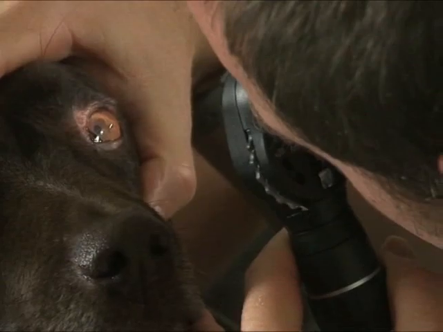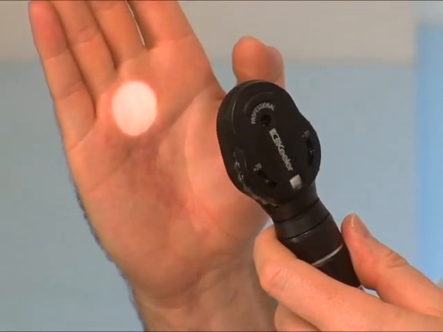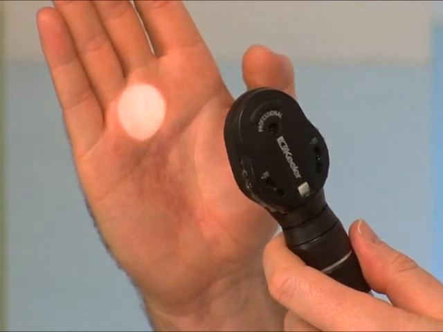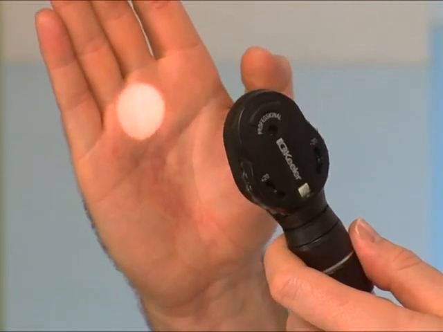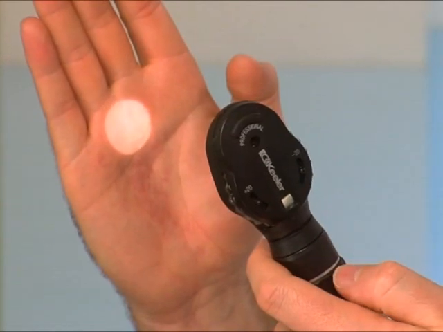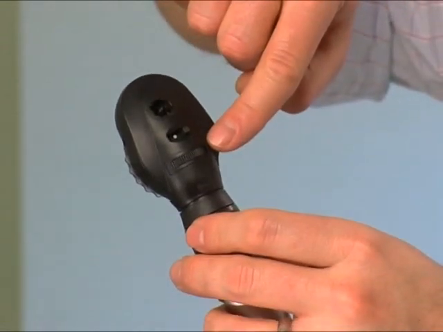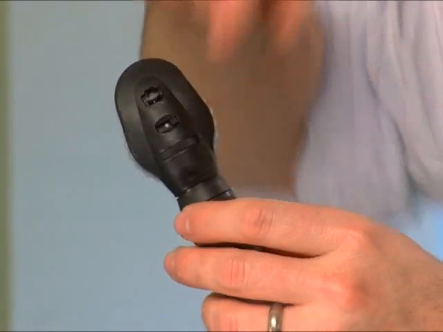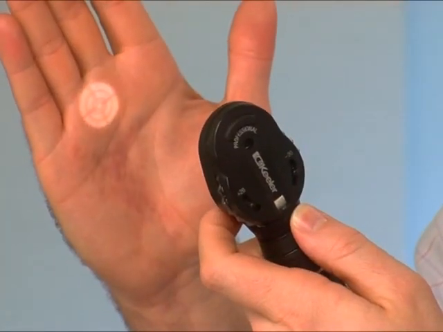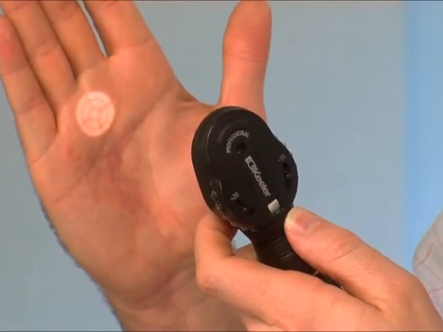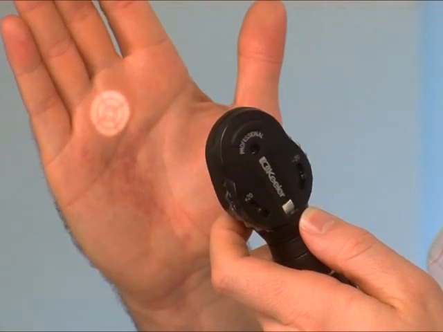The other thing you can change with the ophthalmoscope is the type of beam that is emitted. There's the large white light, and that's by far the most common light source or beam that you'll need. There is the ability to change the type of beam that's emitted by rotating this wheel here. As well as a large circular beam, there will be a variety of smaller beams and various grids. Now, the grids are predominantly for the human world and not particularly relevant to us.